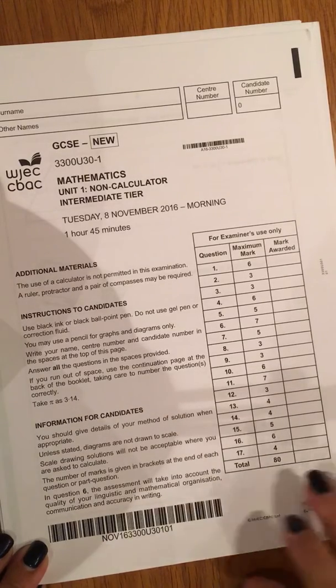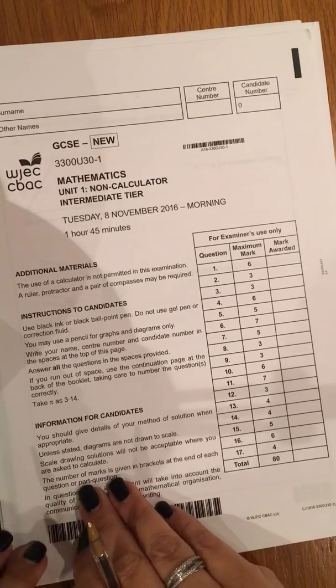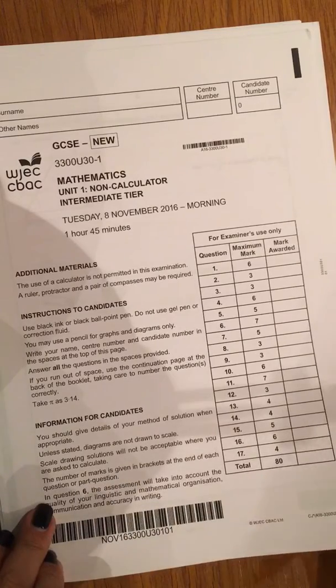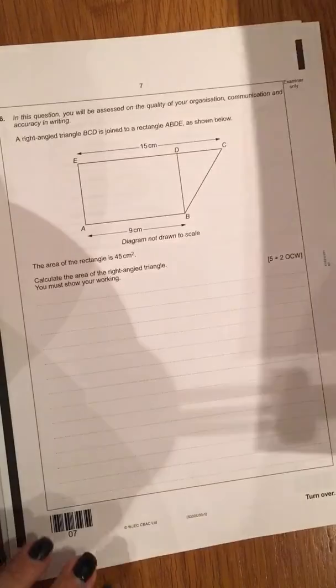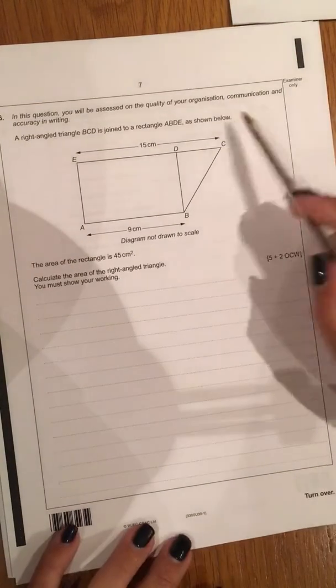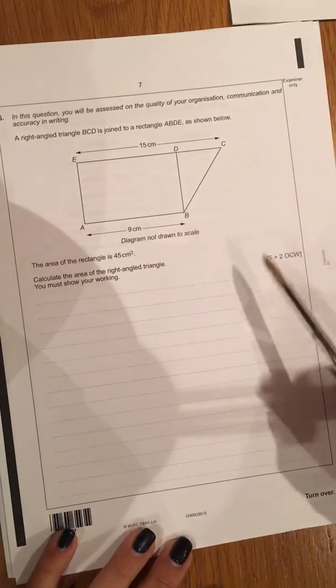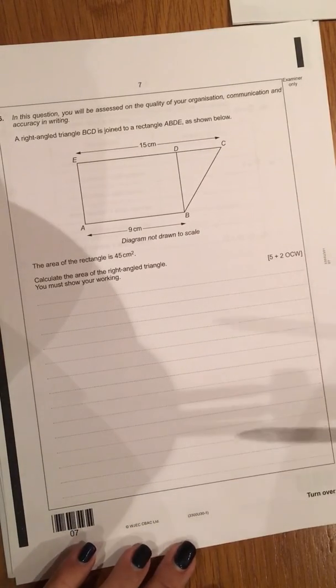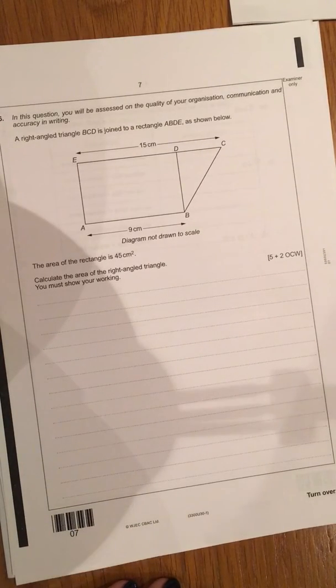Okay, so this is November 2016 non-calculated paper for intermediate tier, and we're going to look at question 6. Question 6 is the OCW question, which means in this space here we've got to make sure we write down all our workings out and any formula that we use.